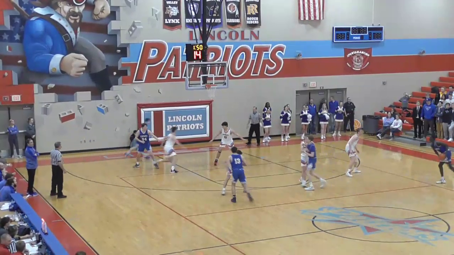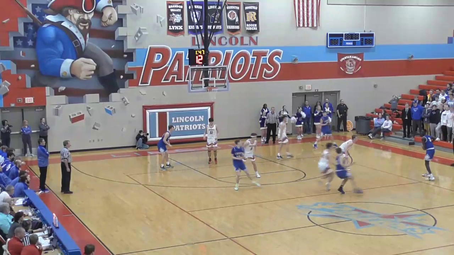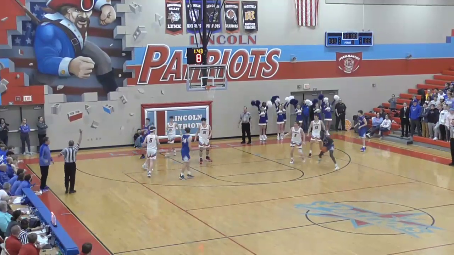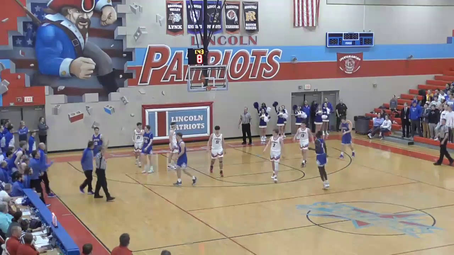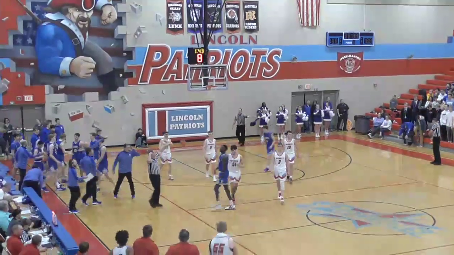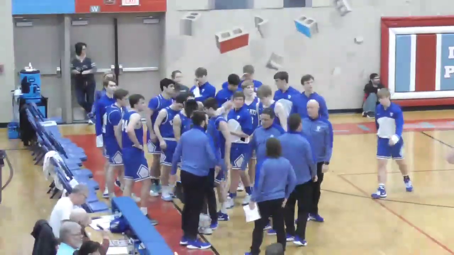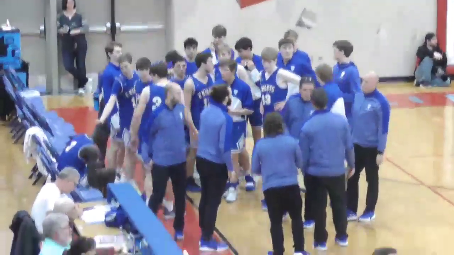Cartwright will get it over to Okoye, who's holding the ball at the top of the key. He'll dribble with Burchell on him. They're going to call a timeout. It'll be Roby taking a quick 30-second timeout, so we'll keep it right here. So right now with 1:43 left in the fourth quarter, the Knights lead Lincoln 55-47.